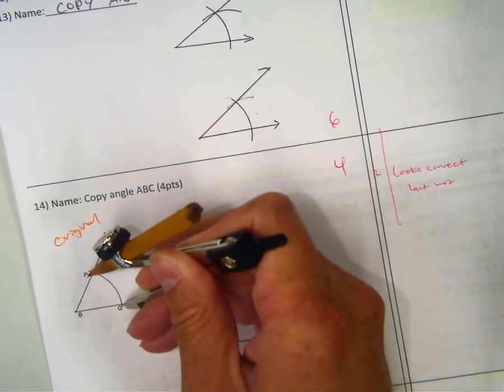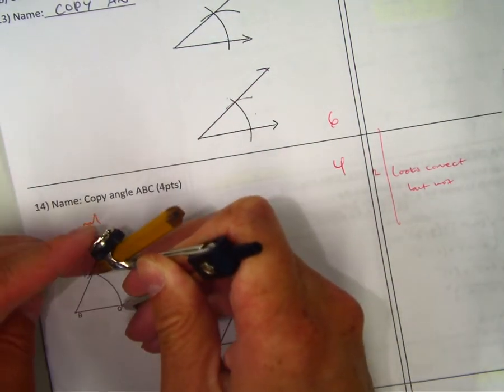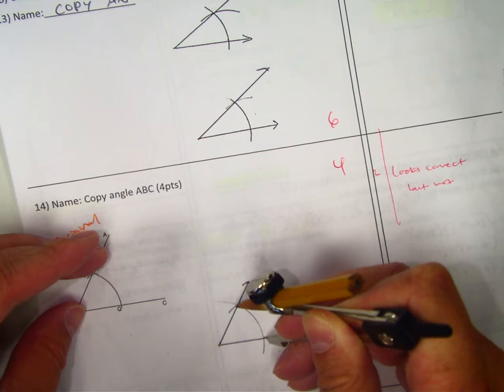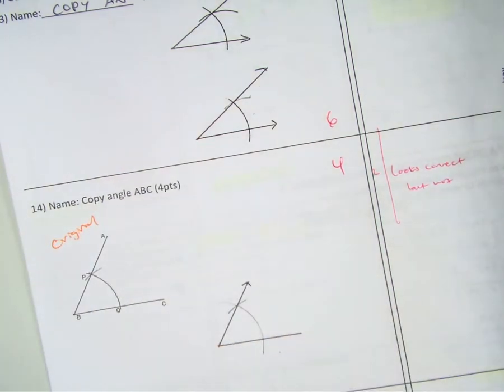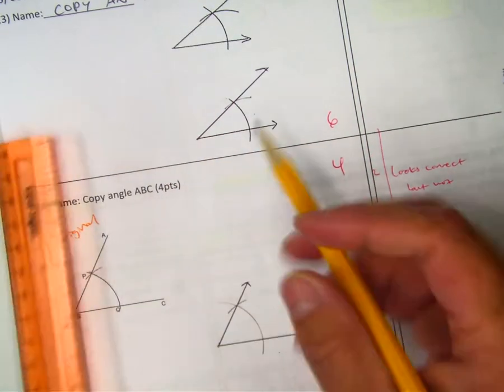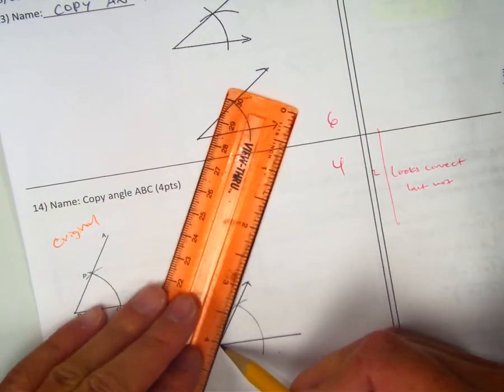Then I'm just going to measure the width of that angle, and go through that point of intersection.